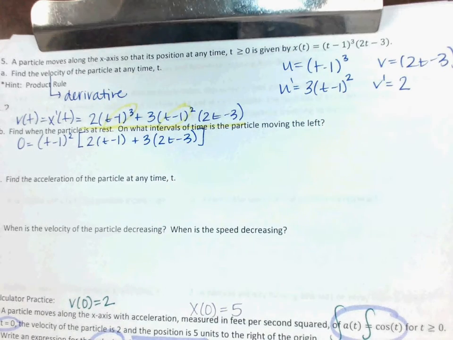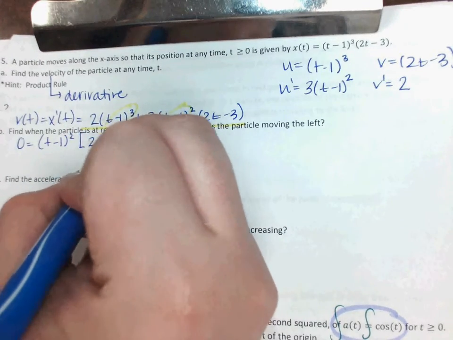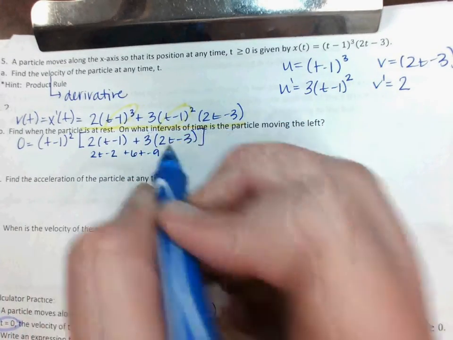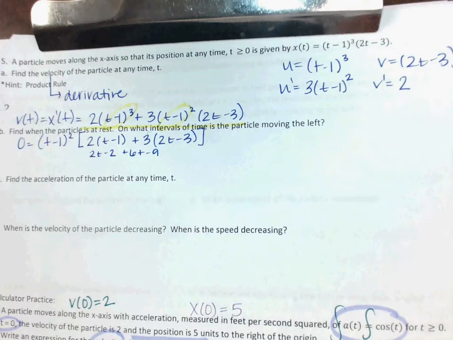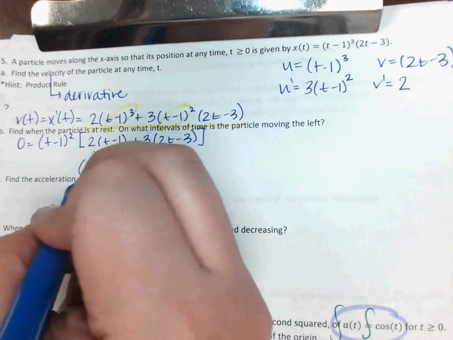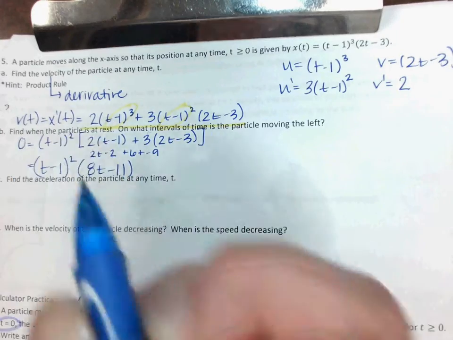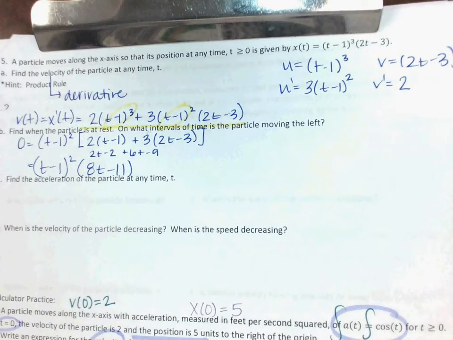Now remember, you cannot say, oh, these are my 3 critical numbers. No, you have to work this out to look like a factor. So that's really a 2t minus 2 when I distribute. I'm just going to write it kind of little. And then that's a 6t minus 9. So how many t's are really in there? 8t minus 11 and a t minus 1 squared. So what are my 2 at rest points? 1 and 11/8.